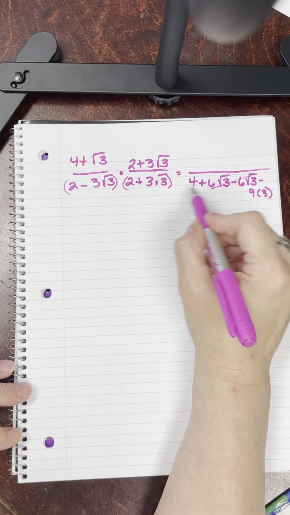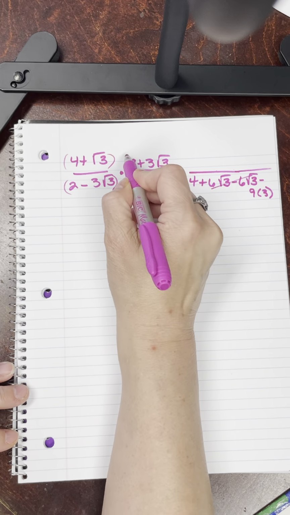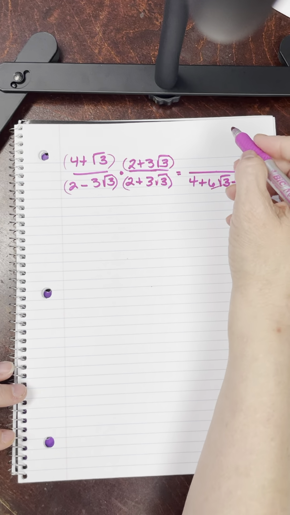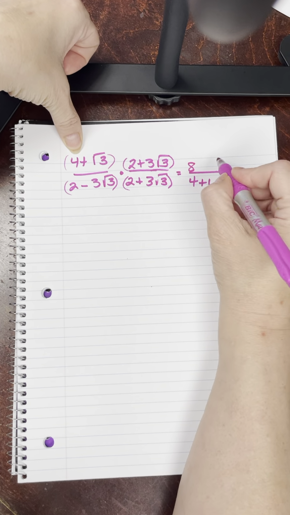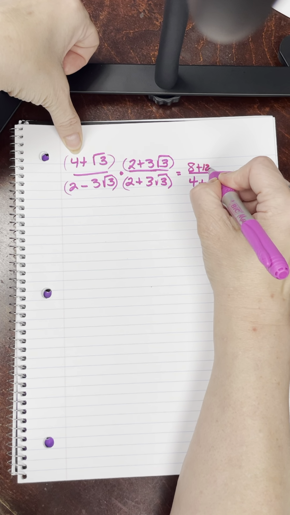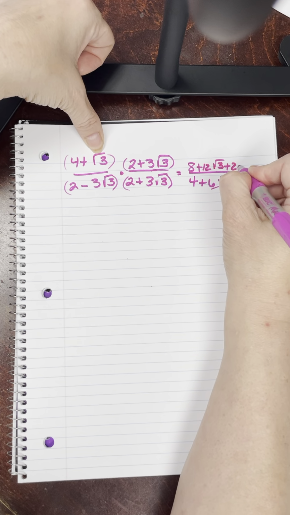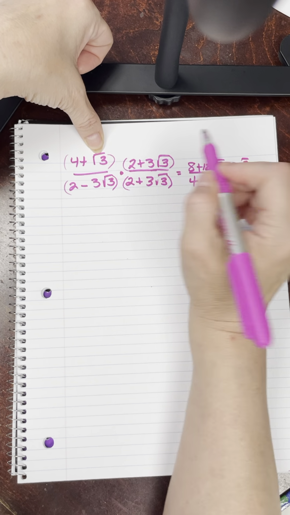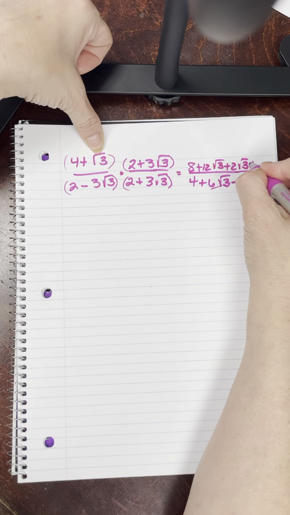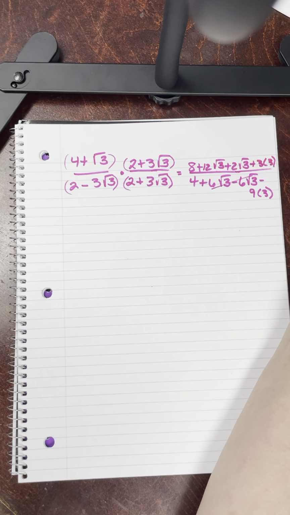Okay, so now before I finish the bottom, I'm going to go ahead and distribute the top. Again, we're treating them as parentheses and we're distributing out. 4 times 2, 8. 4 times the 3, 12 root 3. Root 3 times 2, and 3 root 3 and this root 3. So the 3 is still on the outside, and root 3 times root 3 makes a 3.